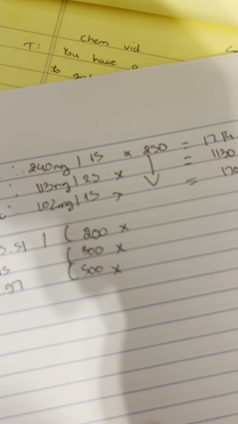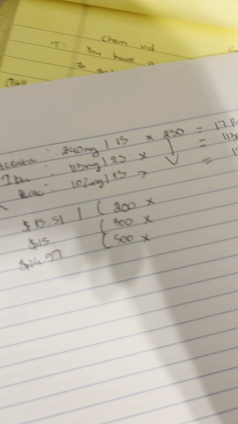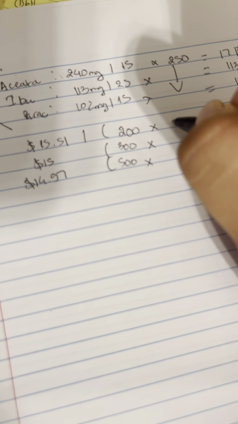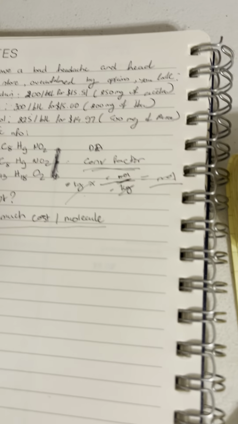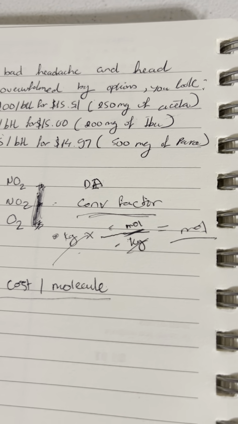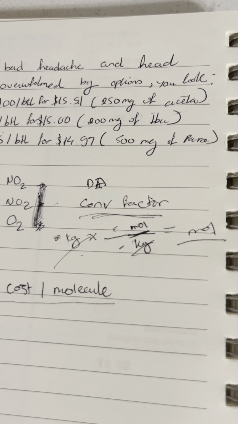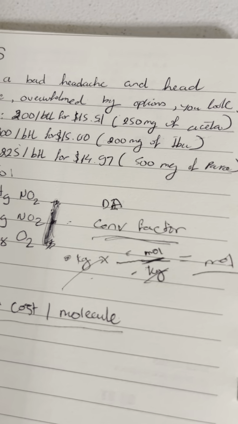So the given milligrams per pill is, as you've seen earlier too, and I'll zoom back here, that amount right there. So I'm going to give that amount, 200 and 500. I'm going to times it, I'm going to divide it.